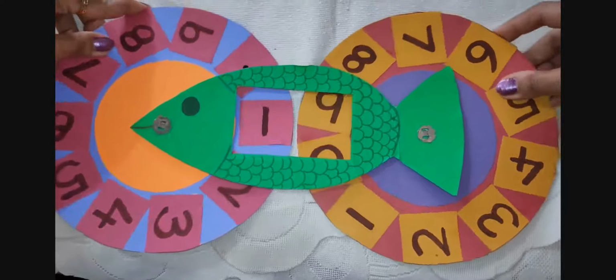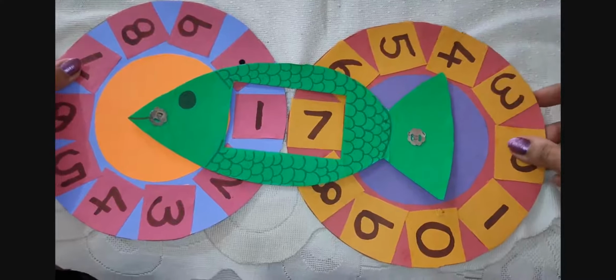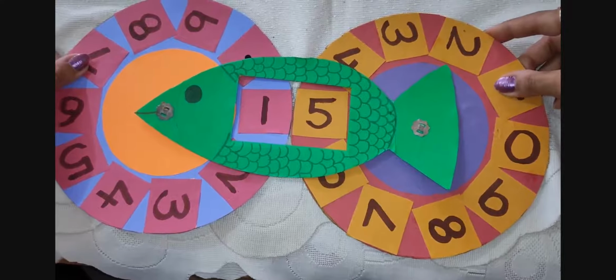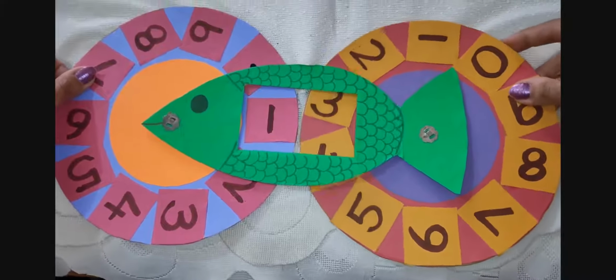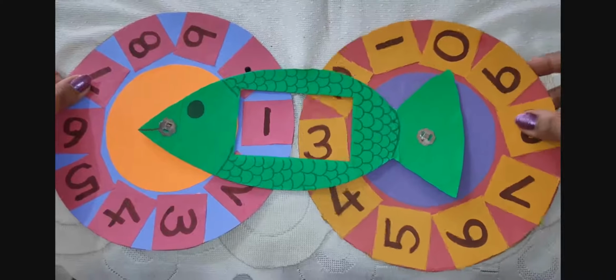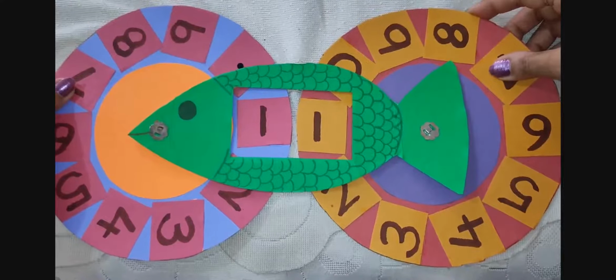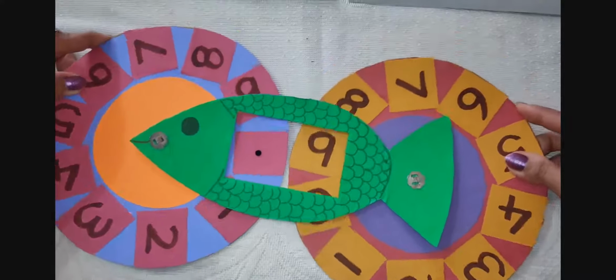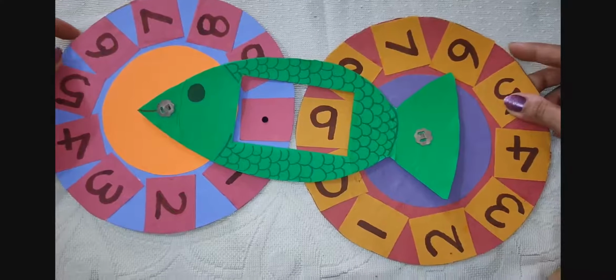19. Then 18, 17, 16, 15, 14, 13, 12, 11. And then 10. Then number 9. Now our single digit numbers start. They will come under ones.